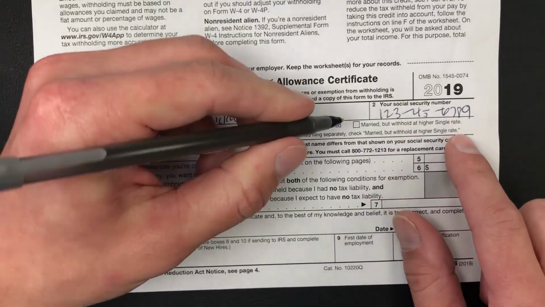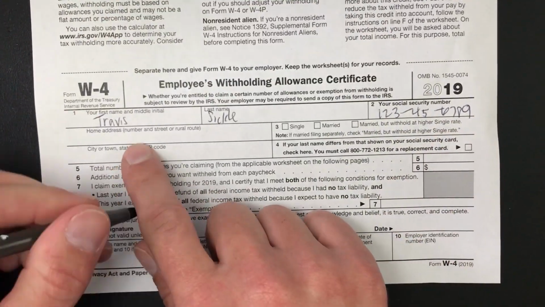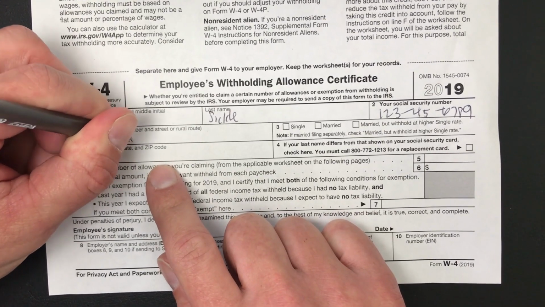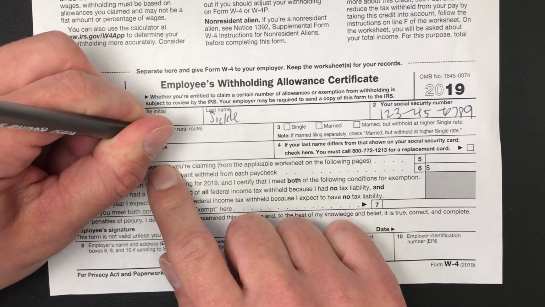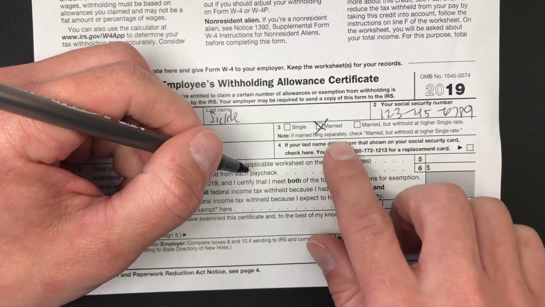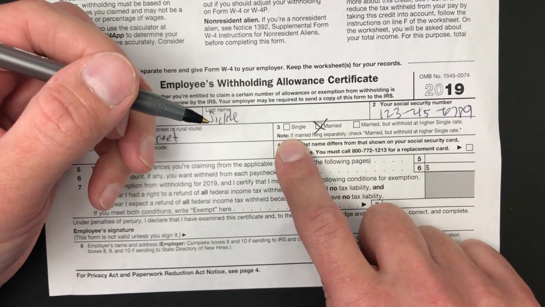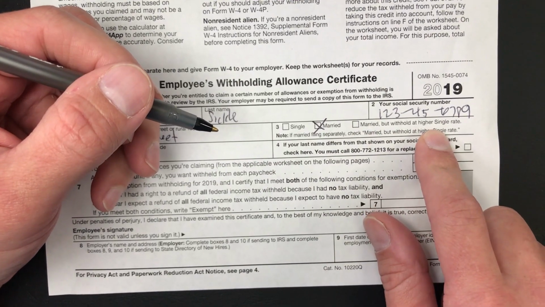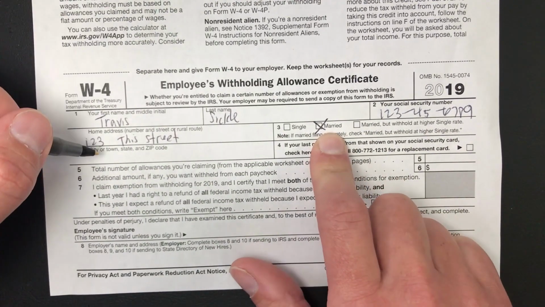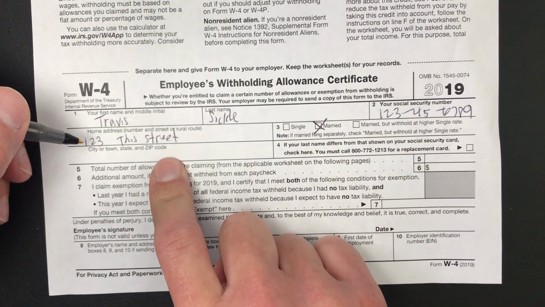Of course, put whatever your social security is. Your home address, so put 1, 2, 3, this street. And you're married filing jointly, so put in married filing jointly. Of course, if you're single, or married but you want to do single, then you can do it here. But married filing jointly, if that's what you checked off, put your city, state, and zip down here.